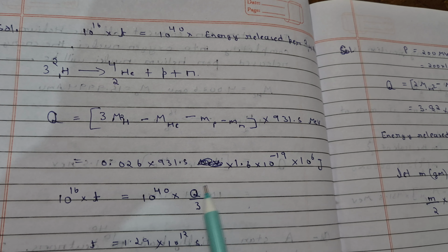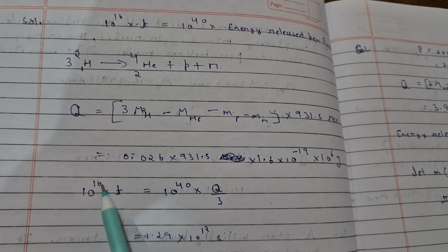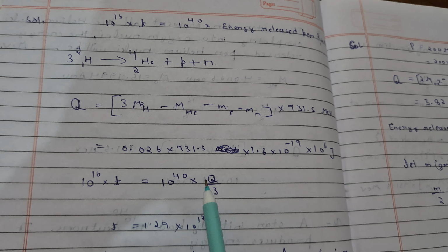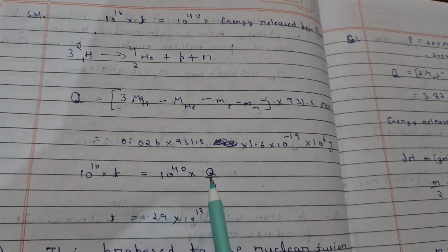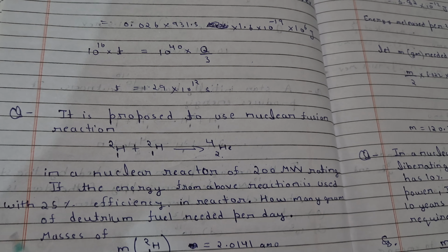and let's say in T time all 10 to the 40 neutrons are exhausted. So in T time this is the energy per second that is released, so in T time this will be equal to this. So from here you just substitute this Q value and find T, that will be 1.29 multiplied by 10 to the 12 seconds.